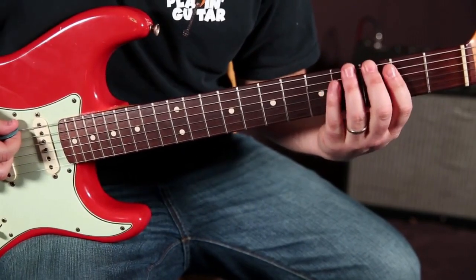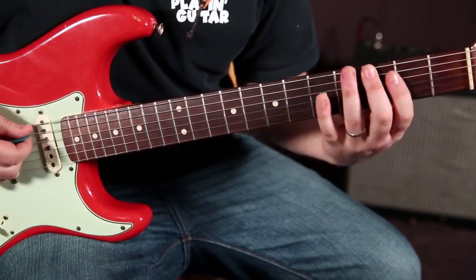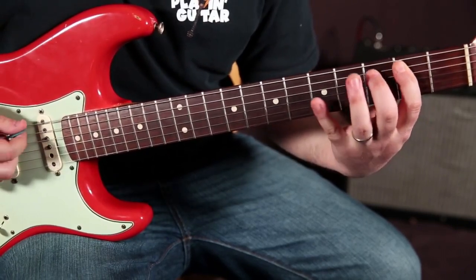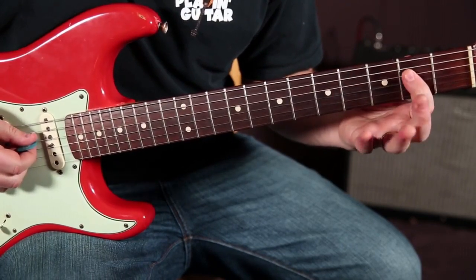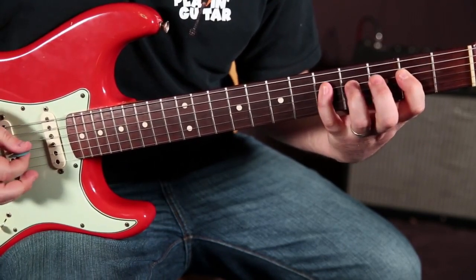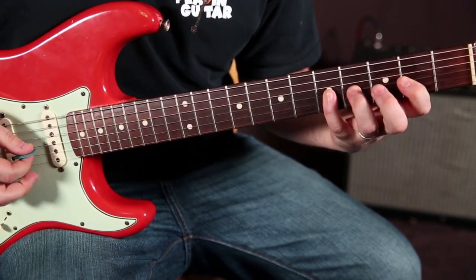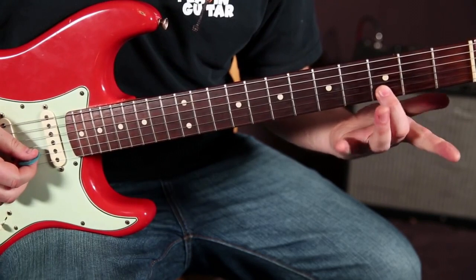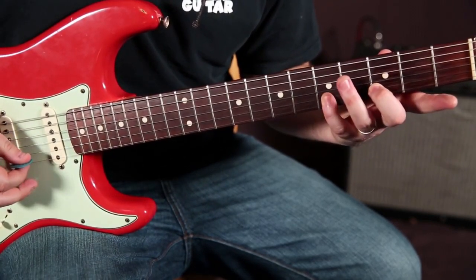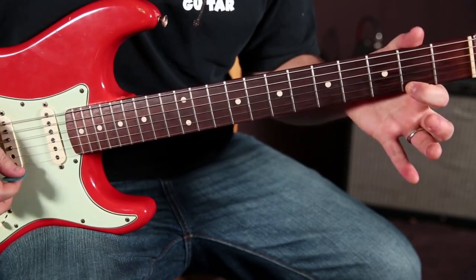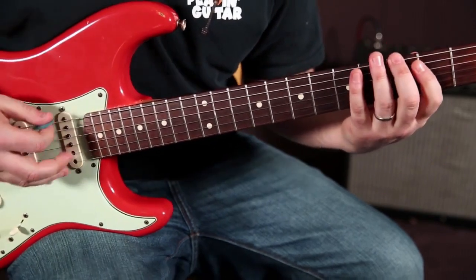So the G major scale starts on a G note with the middle finger, and we go 3, 5. Then we've got 2, 3, 5 on the A string. Then 2, 4, 5 on the D string. Same thing on the G string, 2, 4, 5. Then you've got only two notes on the B string, which would be 3, 5. Then you have 2, 3, 5. And listen to it. You can hear that major scale sound.